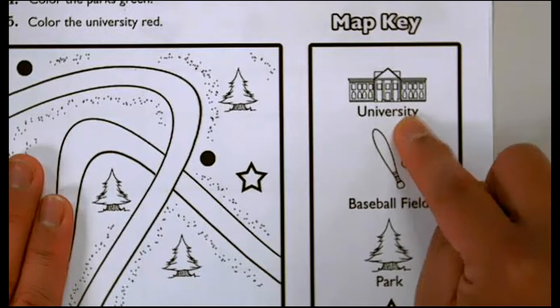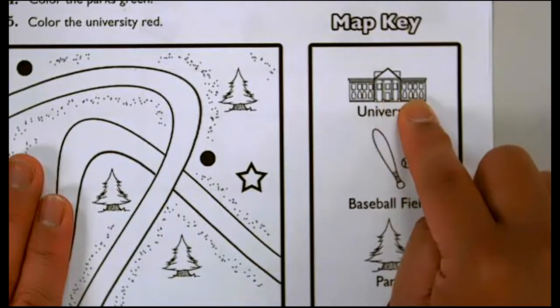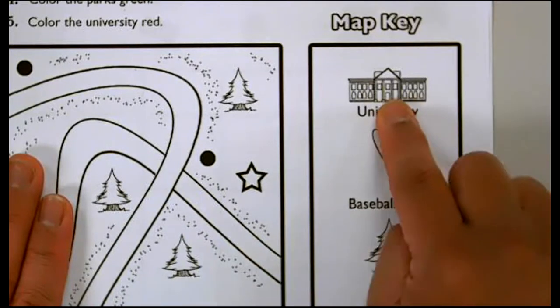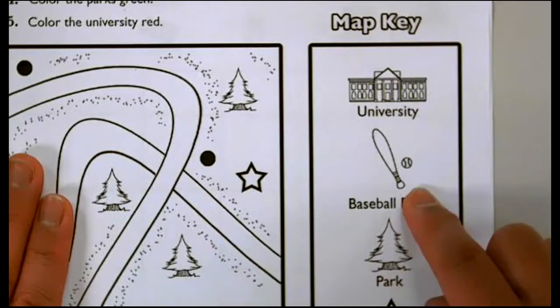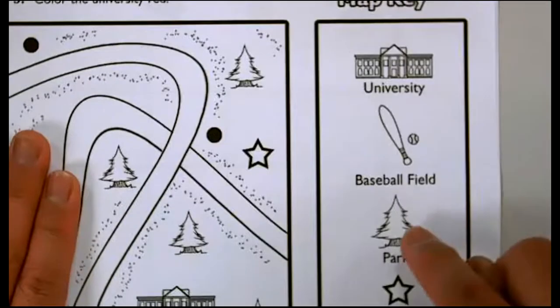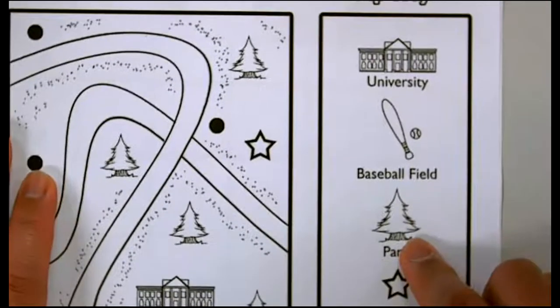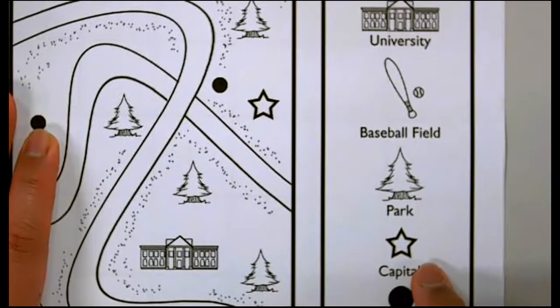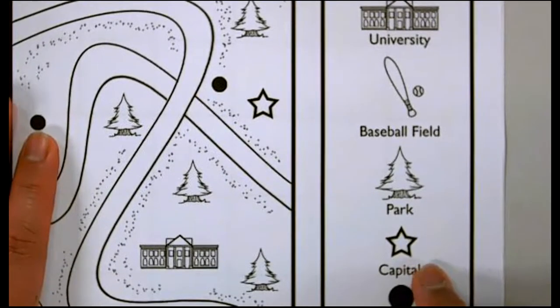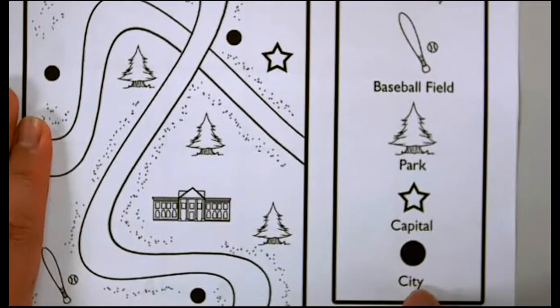The university looks like a giant school with two floors and a big front door. The baseball field has a baseball bat and a ball. That makes sense, right? The symbol for park is a big giant tree. Capital city is a star because it's a pretty important city in a state. And other cities are black dots that show you where they are.